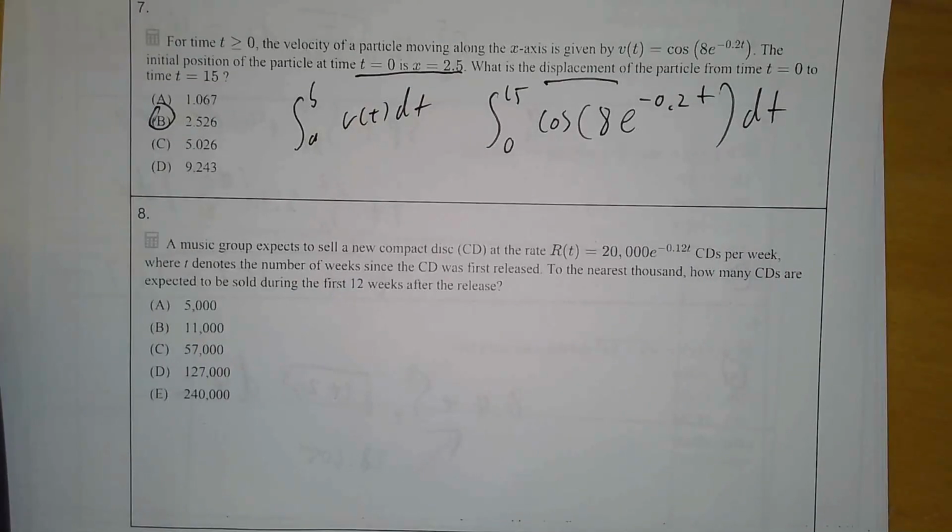All right. A music group expects to sell a new compact disc CD at the rate of R of t equals 20,000 e to the negative 0.12t CDs per week, where t denotes the number of weeks since the CD was first released. To the nearest thousandth, how many CDs are expected to be sold during the first 12 weeks after release?